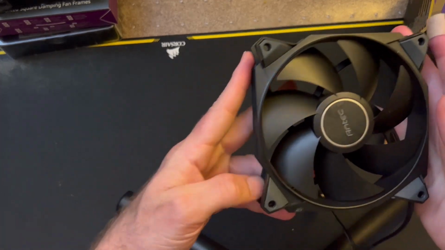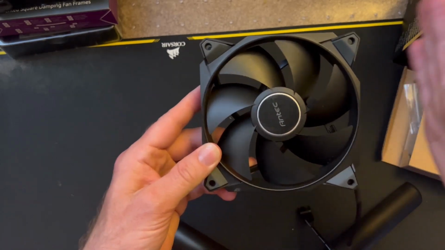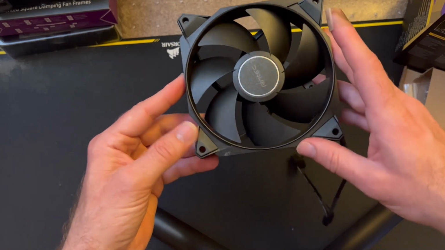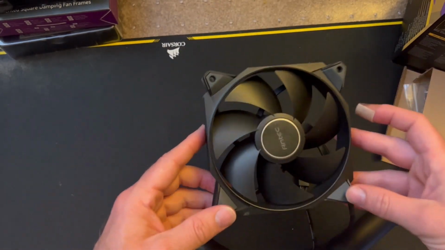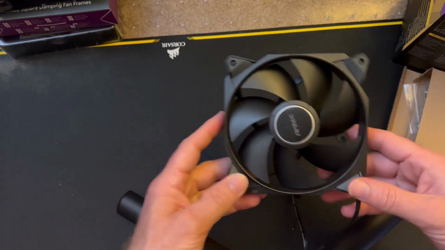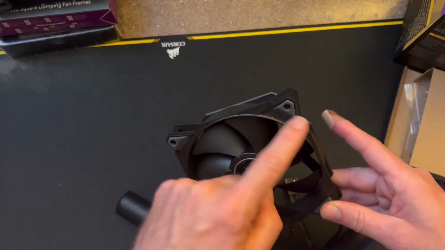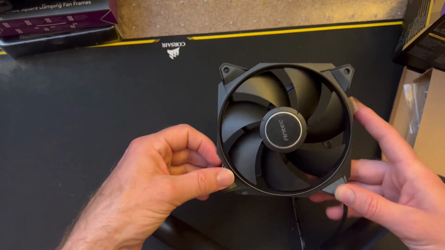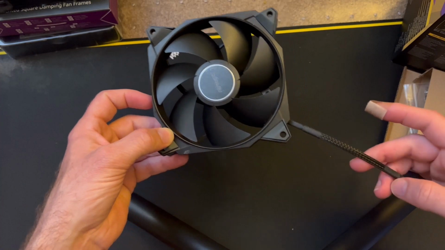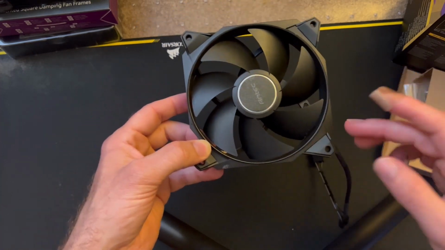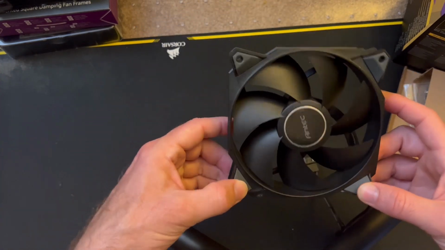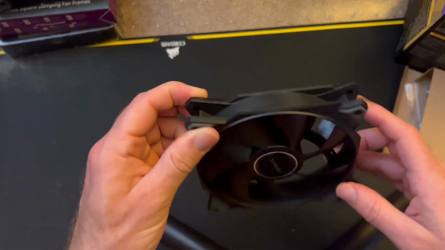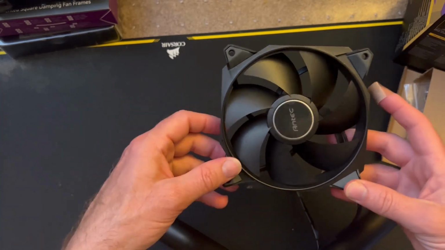Okay, let's talk about the housing. So these little jingles make the whole housing look really cool. However, it does give room for air to escape around the fan blades themselves, so it won't seal as well as it potentially could have otherwise. So that's a downside, but it does have nice rubber pads. They're pretty thick, so vibrations should not be a problem should this begin to vibrate.